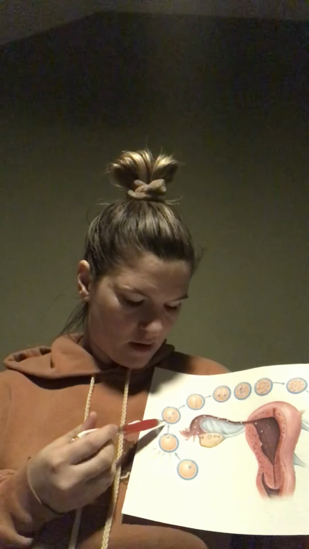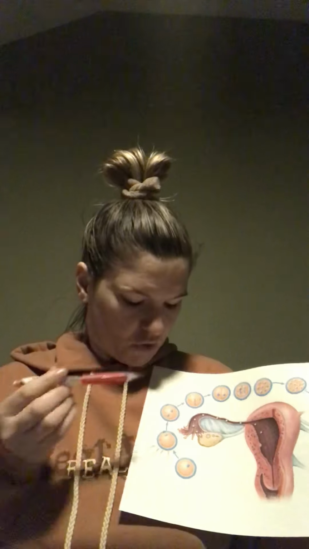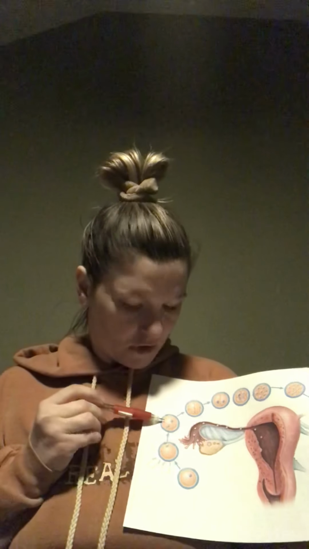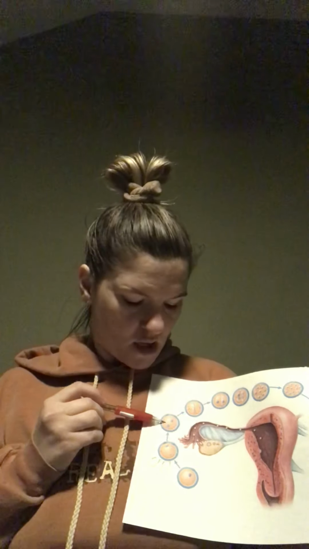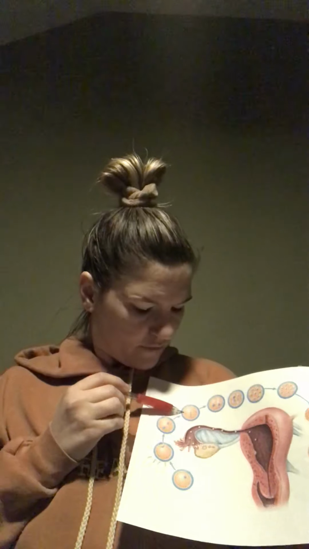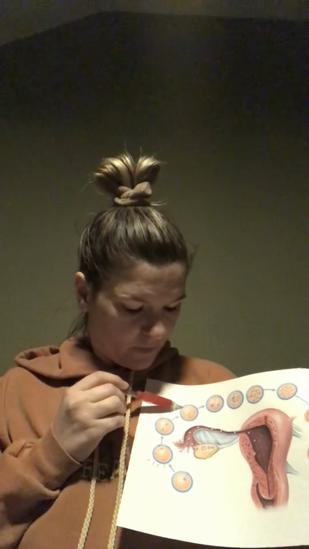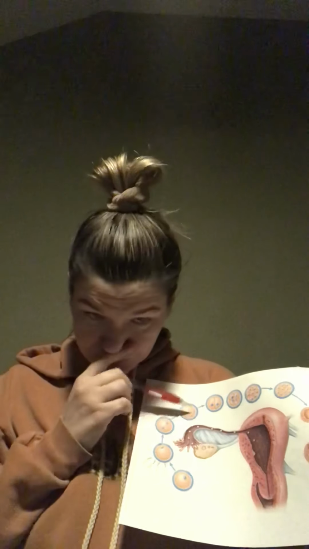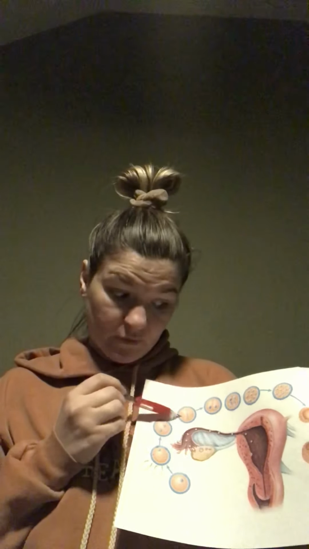From there, we then move on to this third one here, where the sperm and the oocyte plasma membranes fused together here. This forms the ovum, and meiosis 2 is completed. Over here, number 4, this is where the sperm nucleus and the ovum nucleus will fuse together, and a zygote is formed.